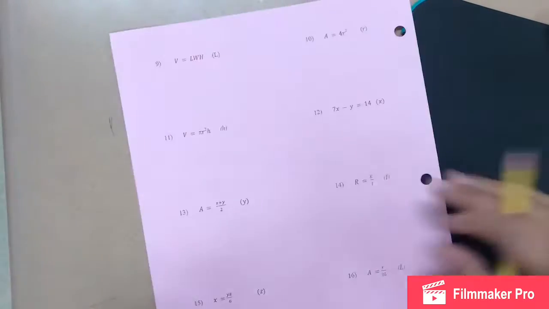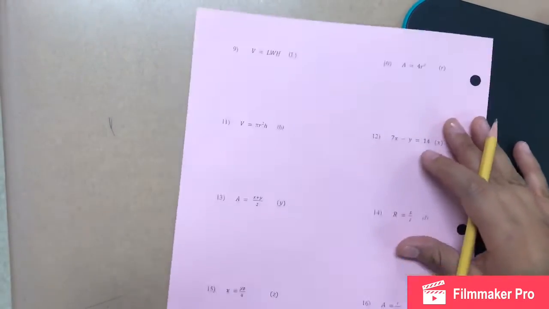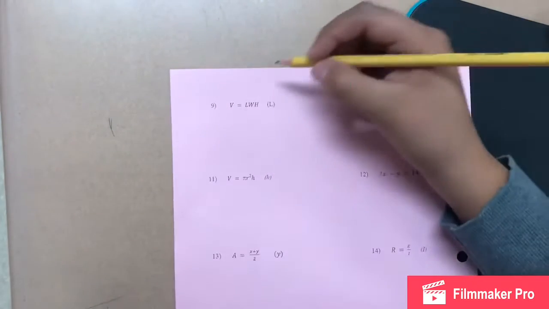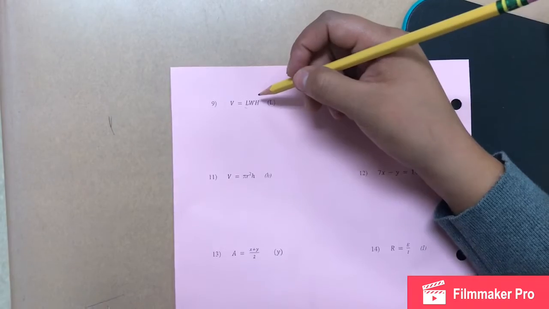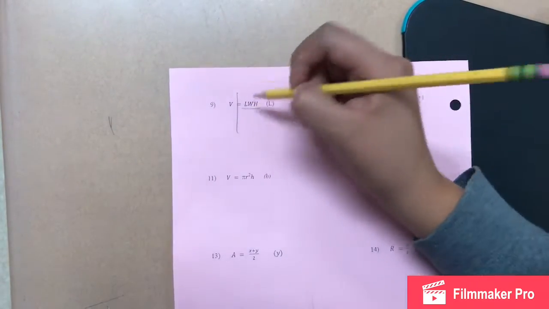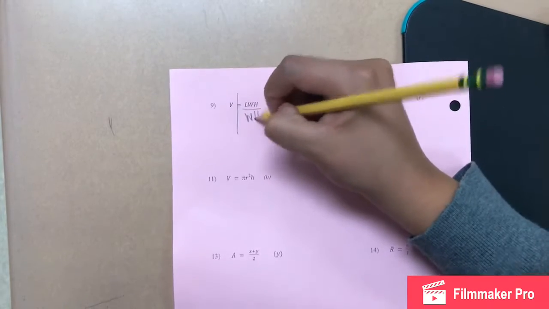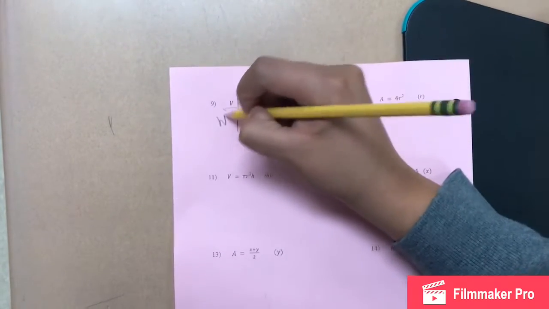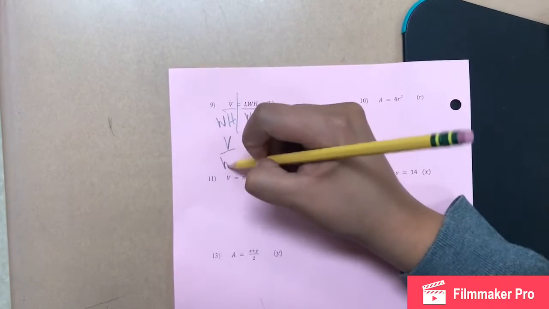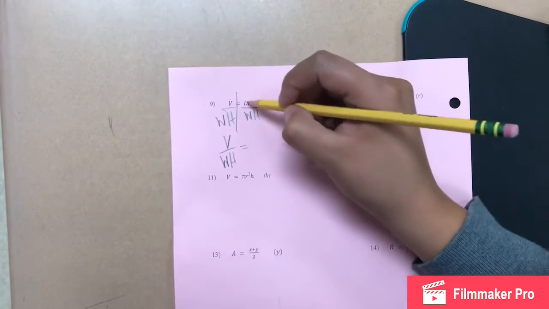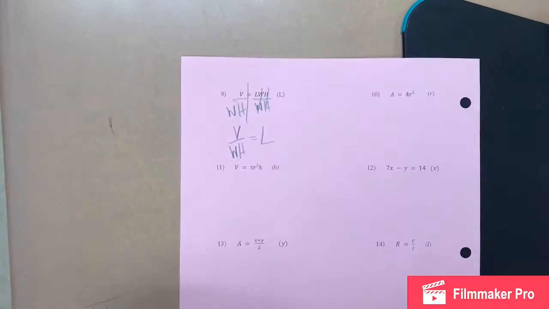Okay, as we continue through this, number 9, they want me to solve for L. So right now, L is being multiplied by W and H. So the inverse of multiplication is to divide, and I'm going to divide by what I'm trying to separate from L. So I'm trying to separate the W and H at the same time. So I'm going to divide both sides by WH. Over here, V divided by WH equals, the WH's cancel, equals L.